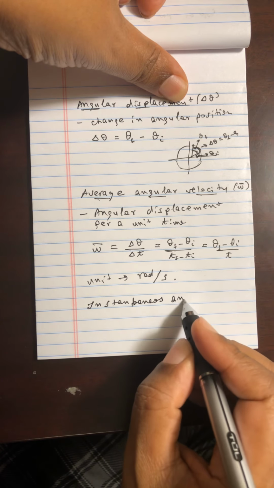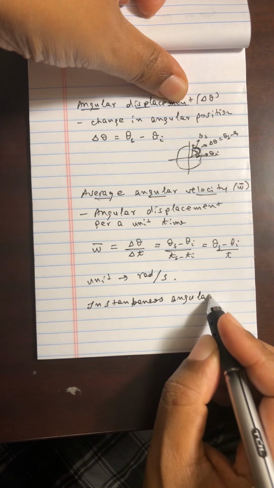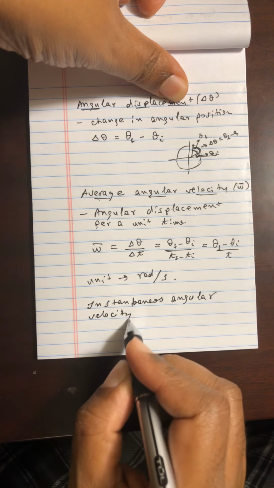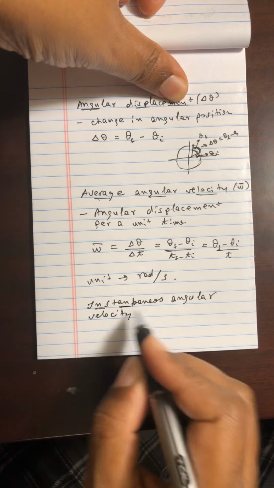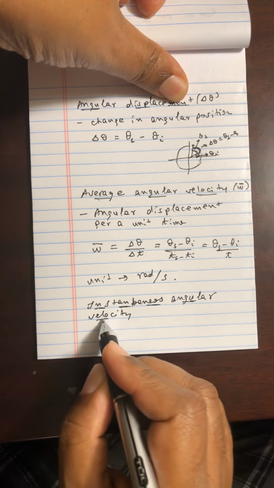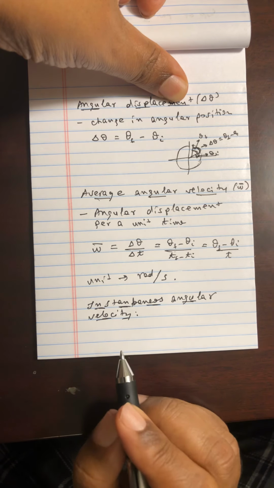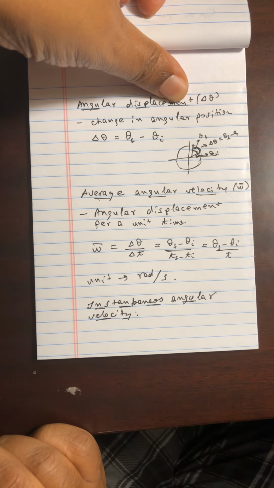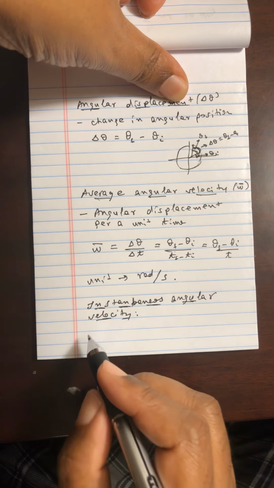Instantaneous angular velocity. You can say this is angular velocity at a given instant of time. But we can also say it is average angular velocity evaluated at a very, very small interval of time. So let's use that definition.